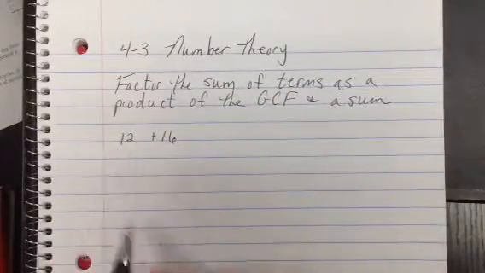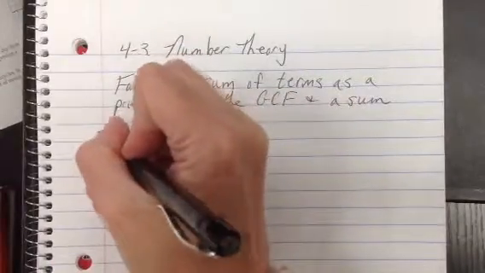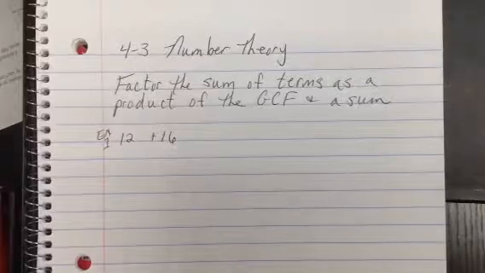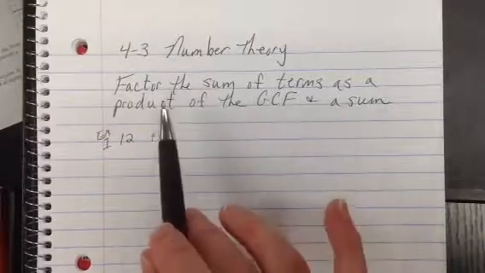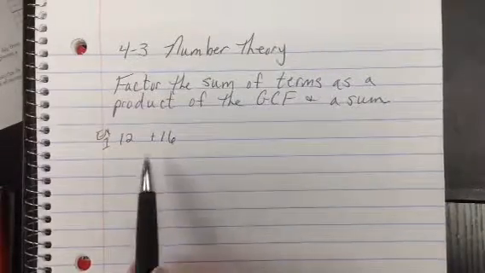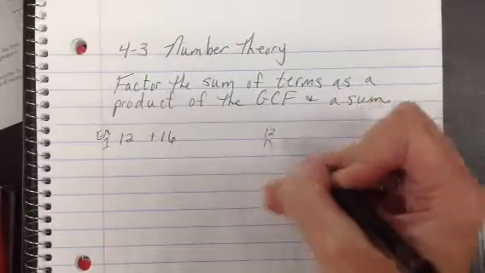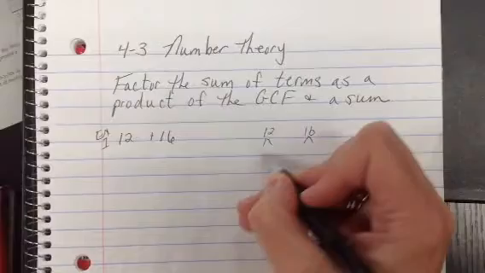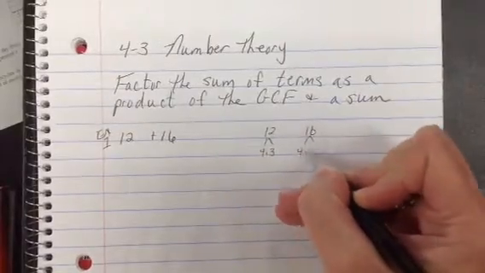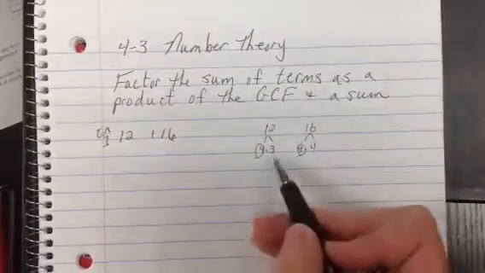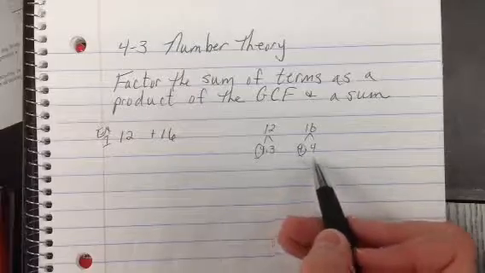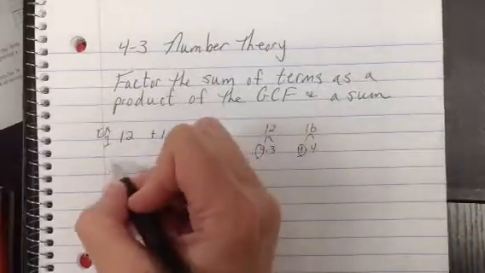So here's a sample question, okay? Here's example 1. My numbers were 12 and 16. So it says to factor the sum of terms as a product of the GCF. So the first thing I need to figure out is the GCF for these two numbers. So I can do trees. Okay, this would be 4 times 3 and this would be 4 times 4. They both have a 4. 3 is prime, so it doesn't matter that I can factor that more. My GCF is definitely 4.